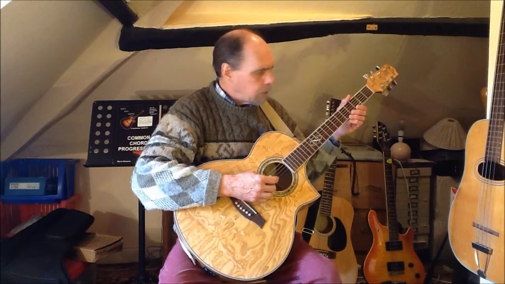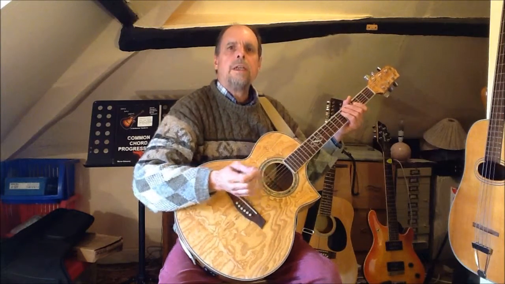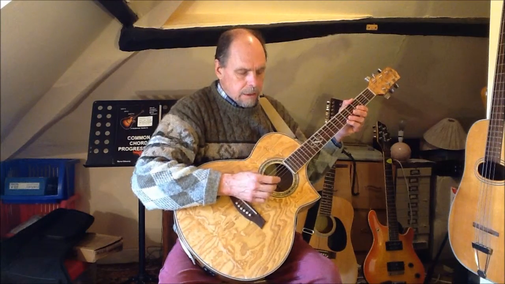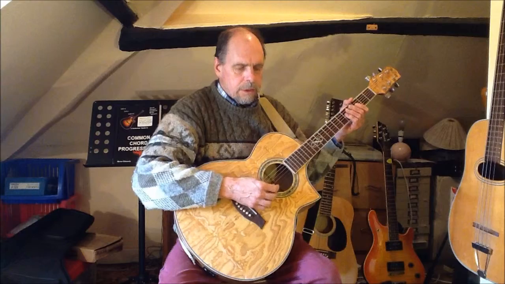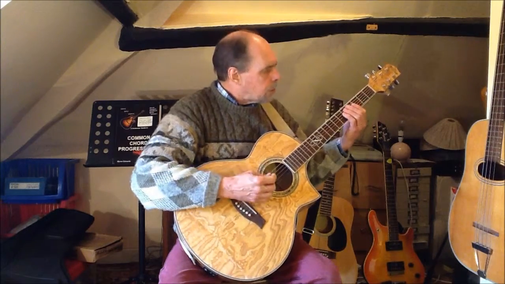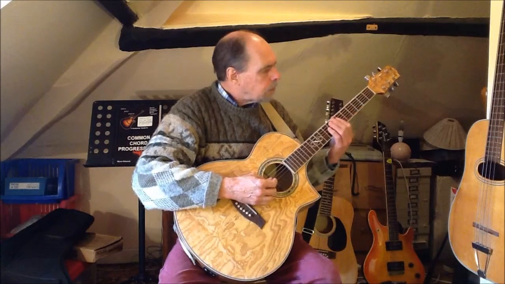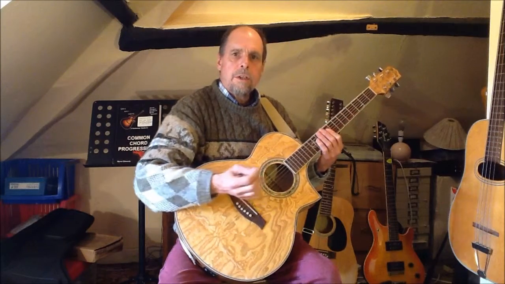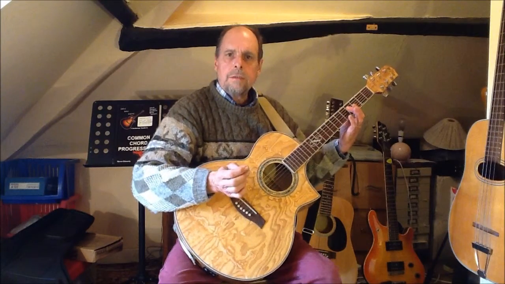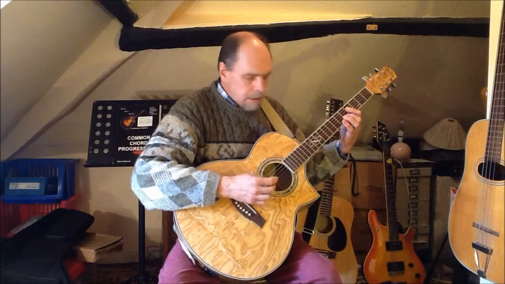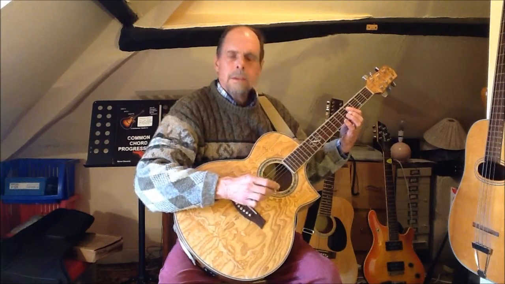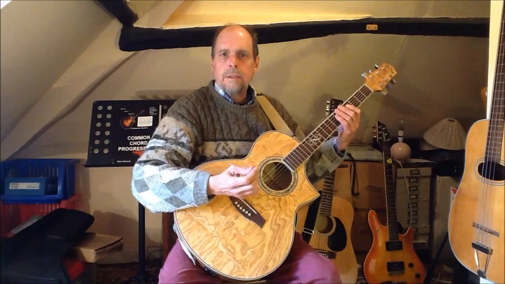Here's a trick. You're probably aware that strings 4, 3 and 2 in the open position form a second inversion major triad, that is, fifth, root and major third. Using a partial bar of these three strings, we can move this very simple chord shape around the fretboard. Now, we can turn this into a suspended fourth chord simply by adding the fourth with finger 2 and resolve to the major triad.